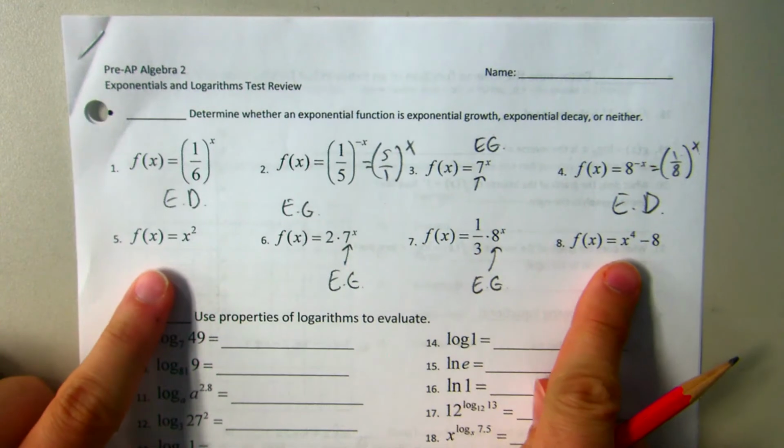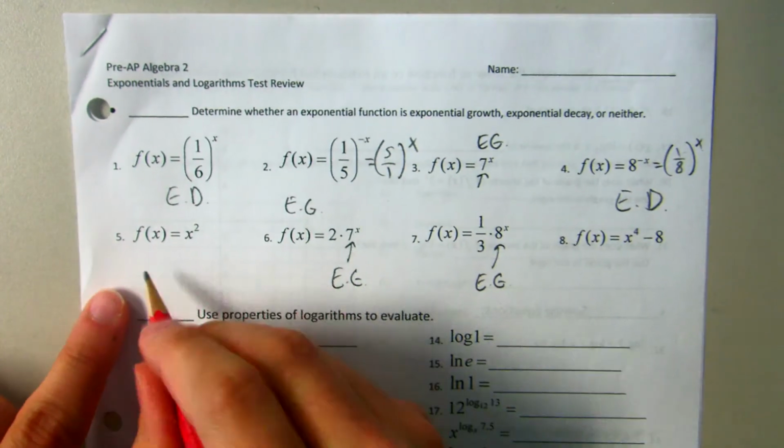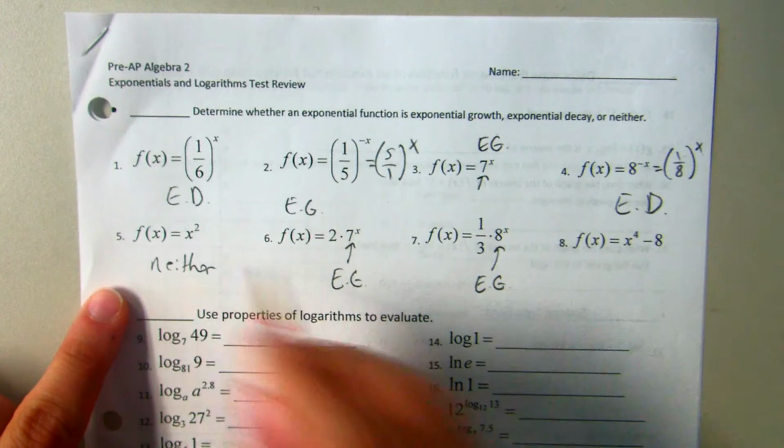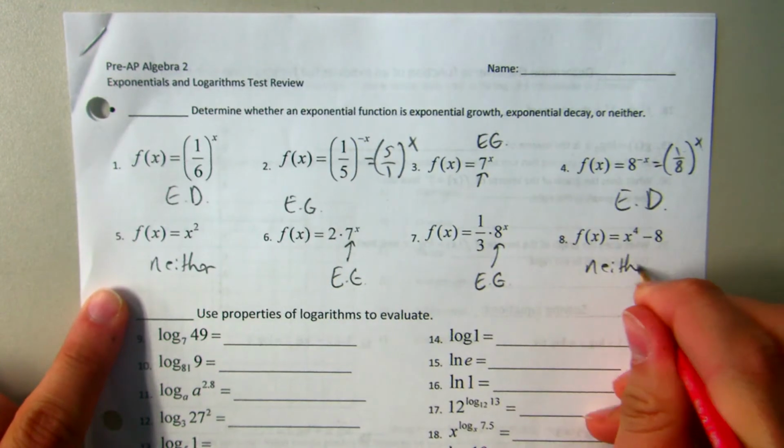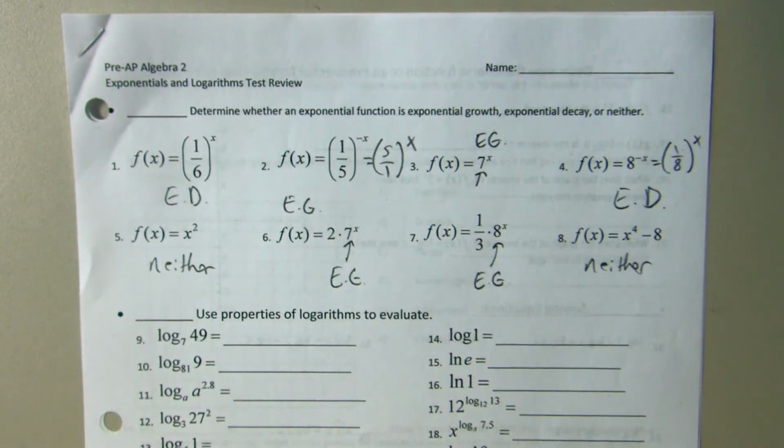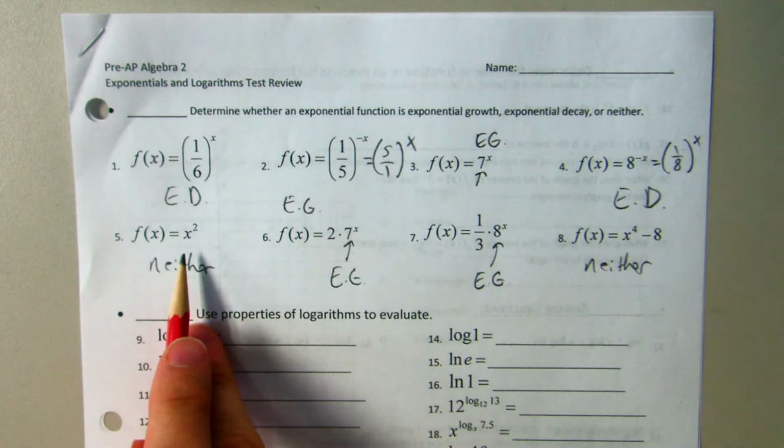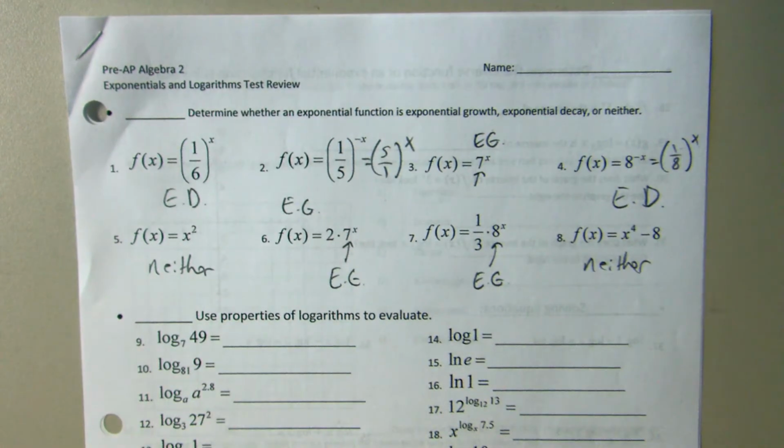But most equations are not exponential growth or exponential decay. Everything we've done up to 2 weeks ago is not exponential growth or exponential decay. To be exponential, it has to have the variable in the exponent. X squared grows pretty quickly, but it doesn't grow exponentially.